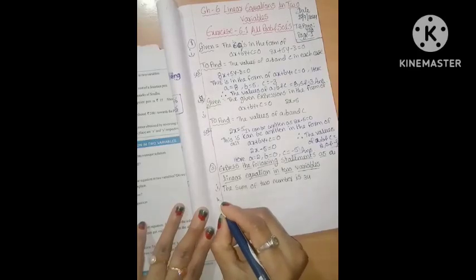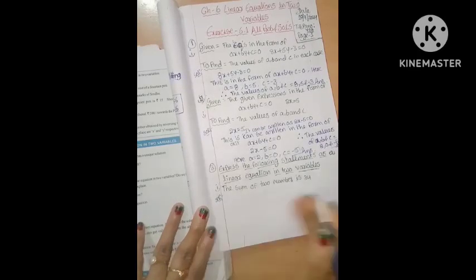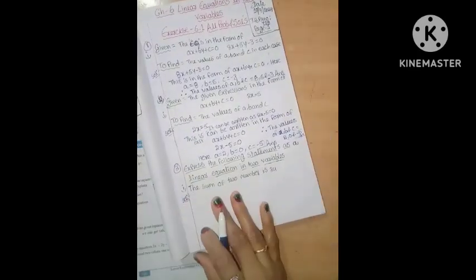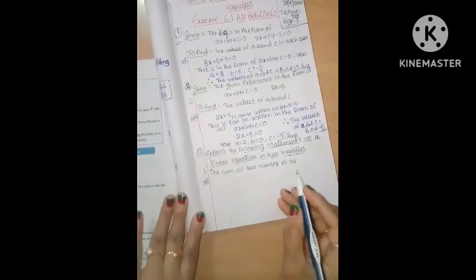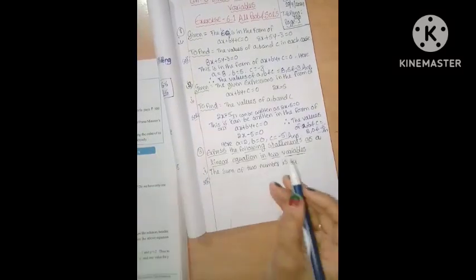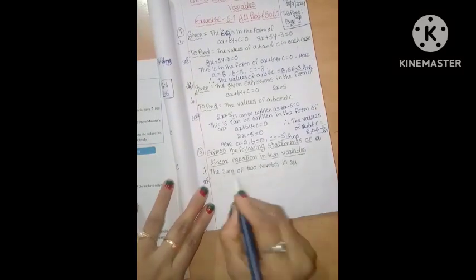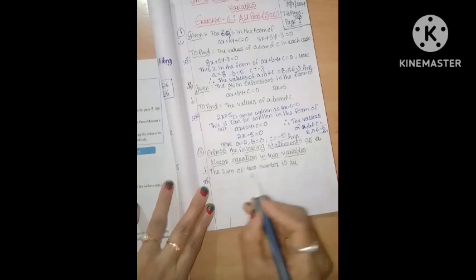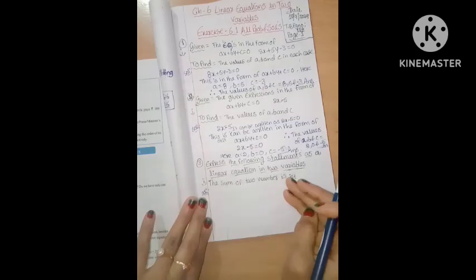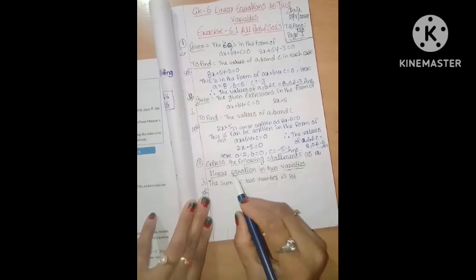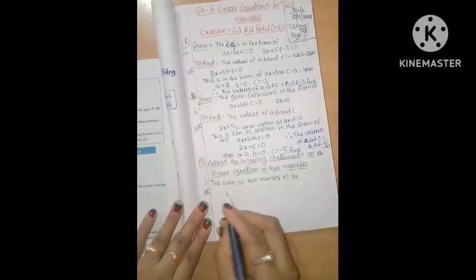First, let us find the solution for this problem. The sum of the two numbers is 34 is given. Express the following statements as linear equations in two variables. How to express the linear equation in two variables?